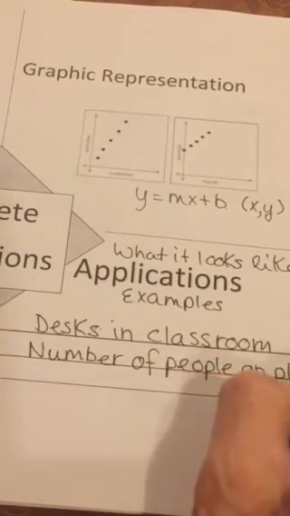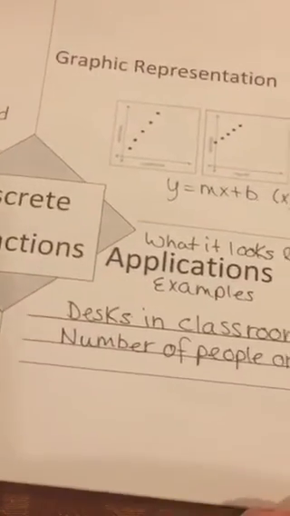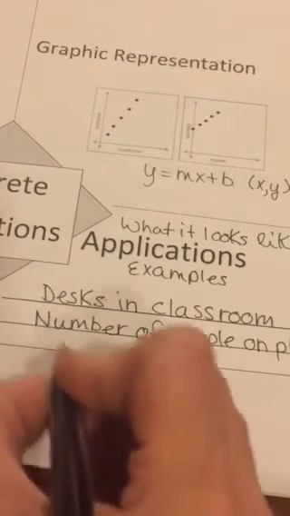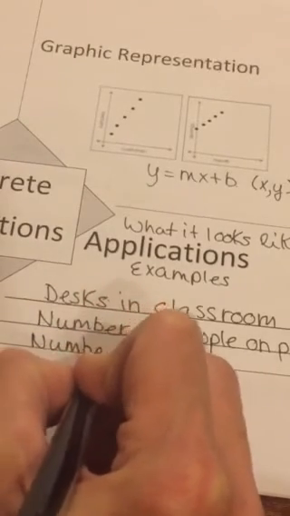And I'm running out of room again. Look at that. That's terrible. You can't even see what I said. There. Number of people on plane. So I'm making it really short. Then we could do something. How many white colored socks? So number of white colored socks.